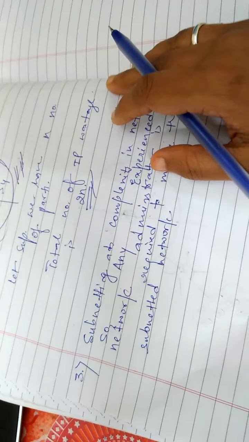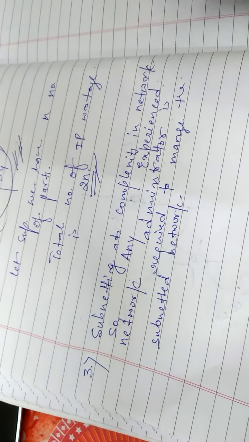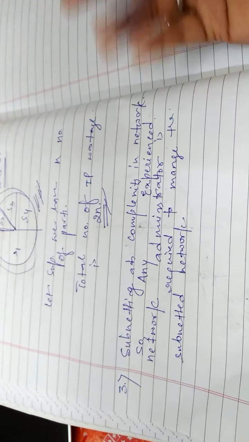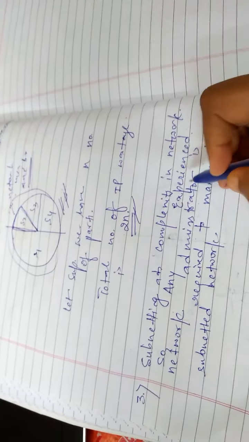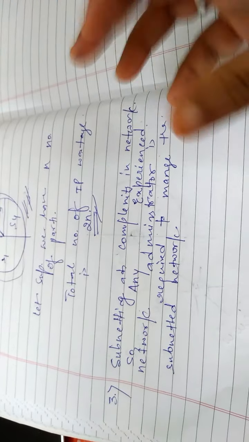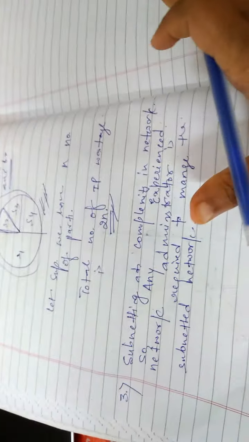So it adds a lot of complexity to the network, as a normal administrator can't find the range without prior knowledge. So it is a disadvantage of subnetting that it requires a very experienced network administrator to manage the subnetted network. So this is all about the disadvantages of the subnetting.